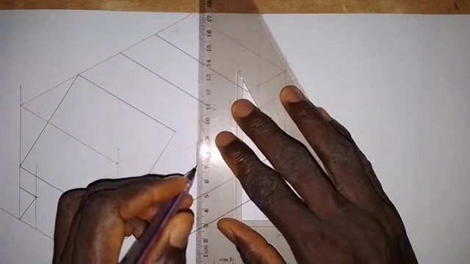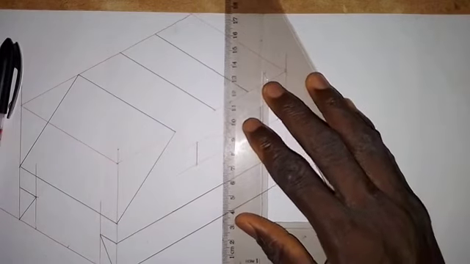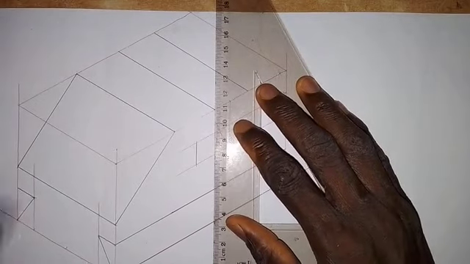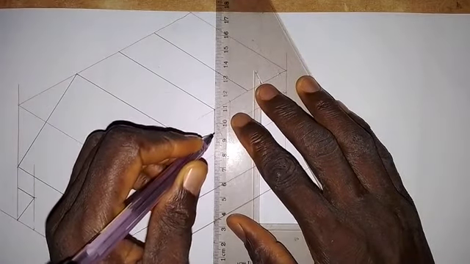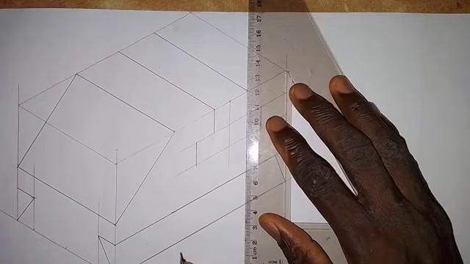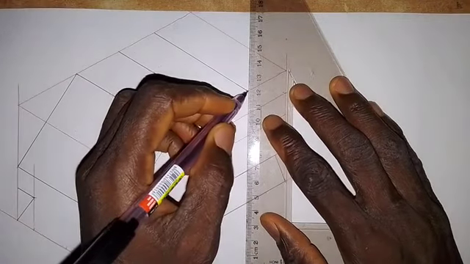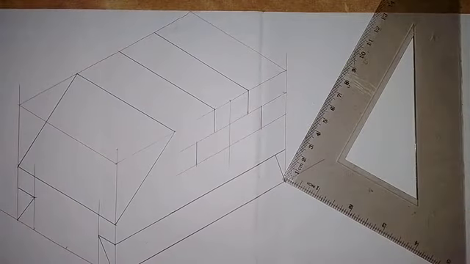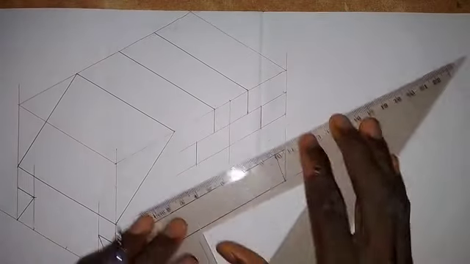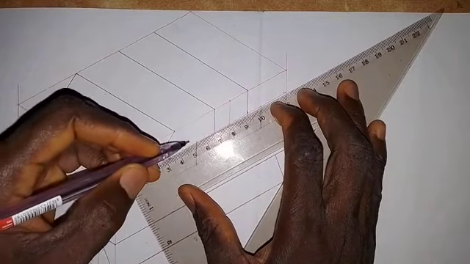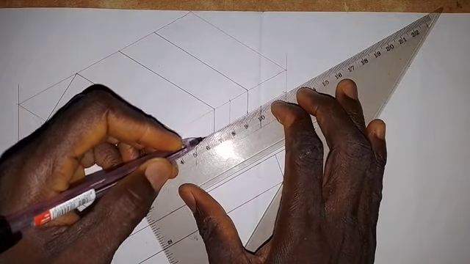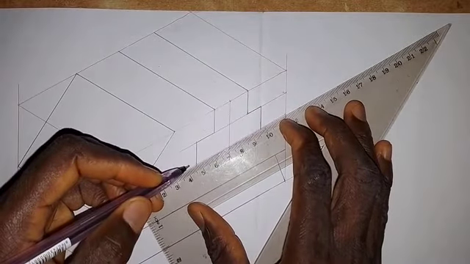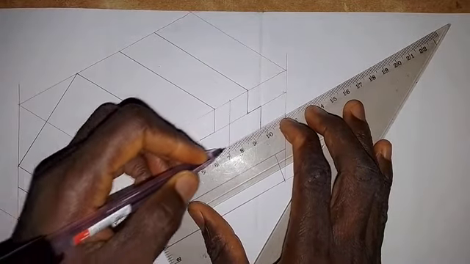Also this line, I'll make it a thick line like this. Then for this one, I need to bring this down to this line. Also this one, I need to bring it down to this line. So now I can bring out the shape. So this is it. Also this line will be a thick line like this.